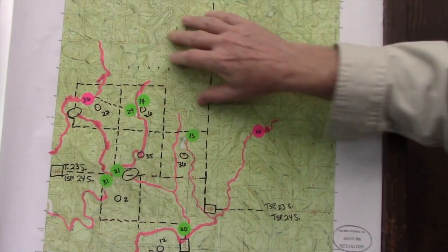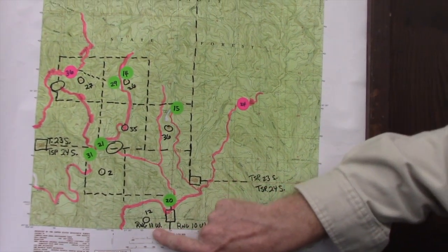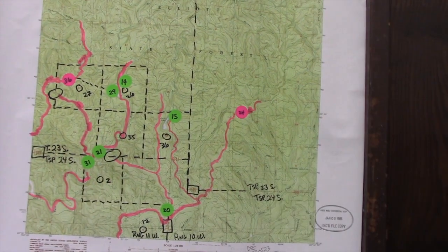Then ranges go out every 6 miles this way. So here's the range sign. Here's range 11 west, here's 10 west. Then there'll be 12 west, 9 west.